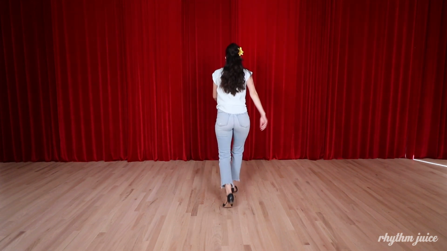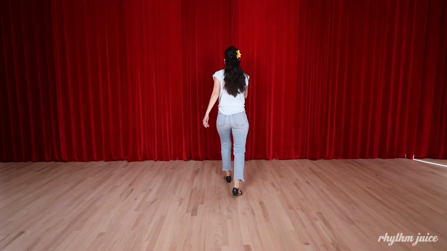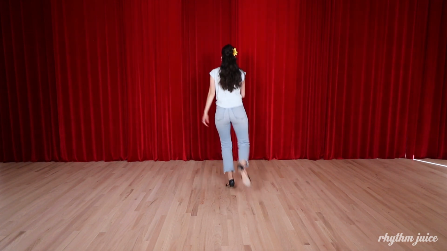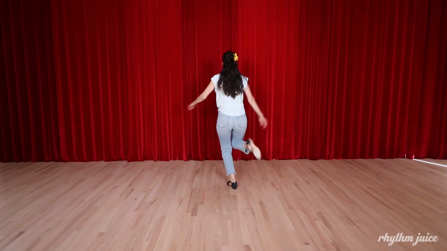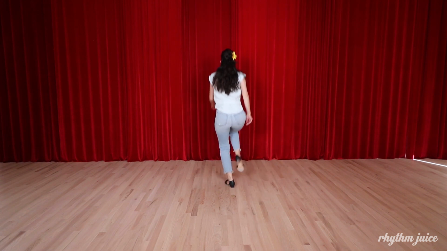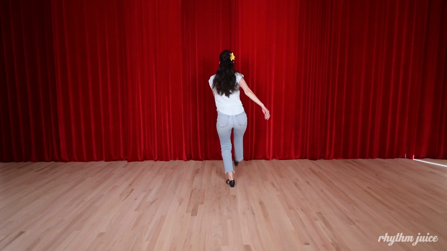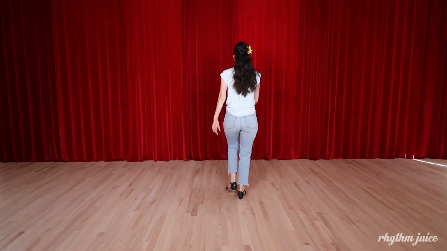Now the next part is going to be this kick on the right. Here we go. Kick, kick, kick. Keep kicking. You can kick in different directions. If you want to keep it more basic, you're going to go forward and back, or come out of it. Here we go. Basic.